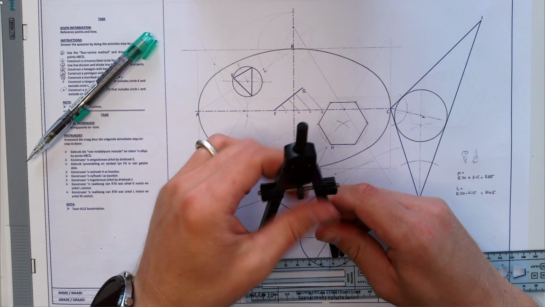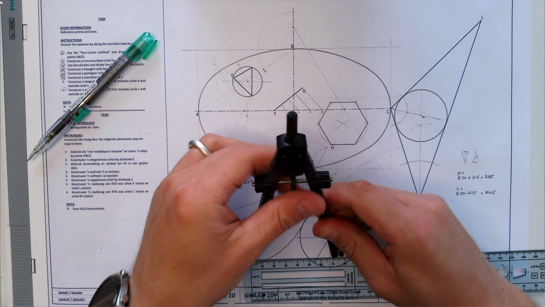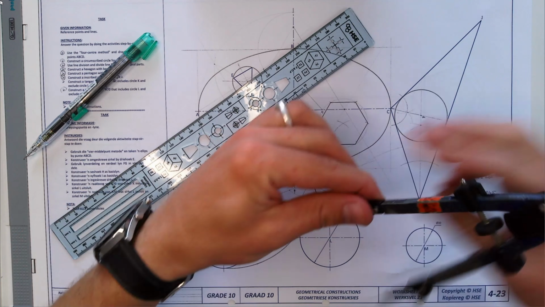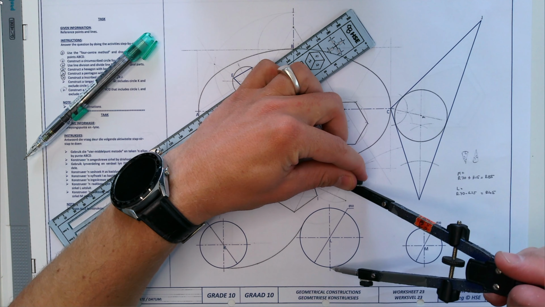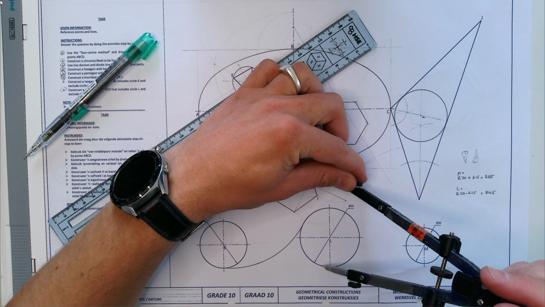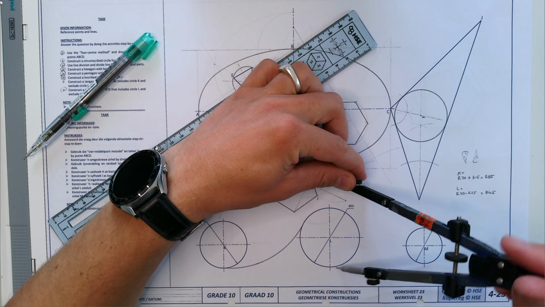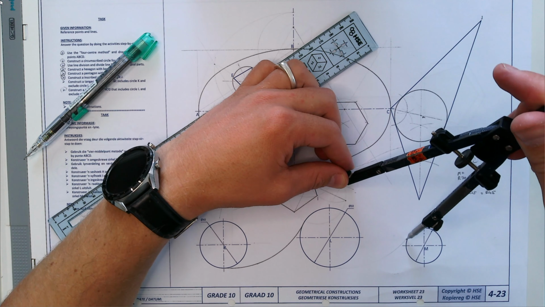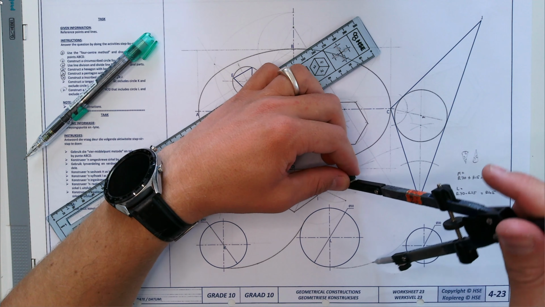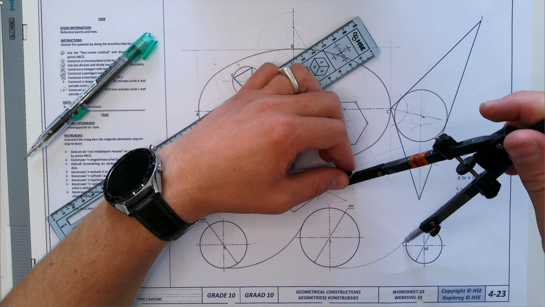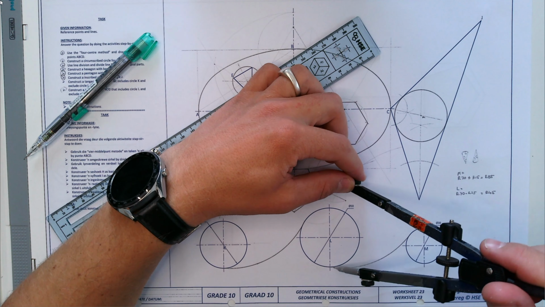Put your compass to 70, and then from that point, if you've done this accurately, your arc will include L and it will exclude M. So within the two circles, we can draw that arc in.